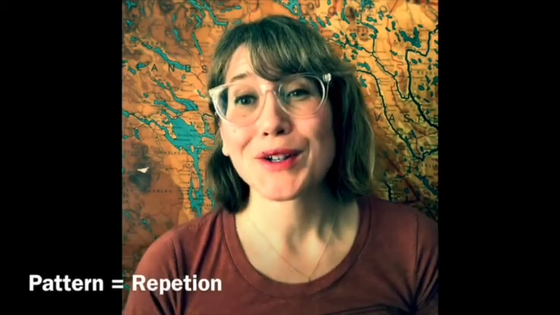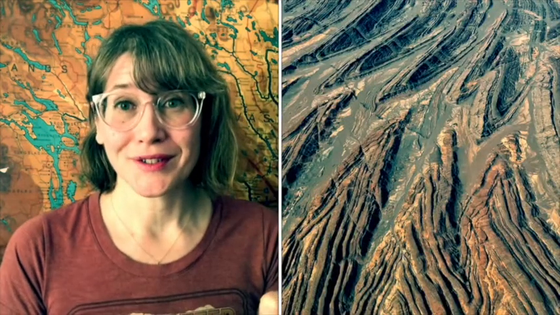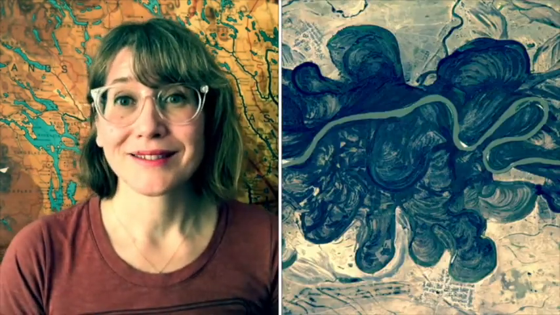So what's a pattern? Well, a pattern is a repeat. It's a repetition of an operation. Okay, well, what does that mean? Well, a pattern shows evidence of a process. Okay. Well, in nature, you can see it as evidence of a process of mountain ranges, glaciers, riverbeds.